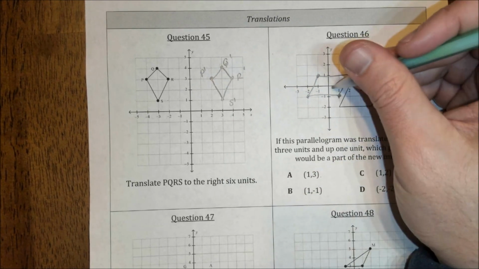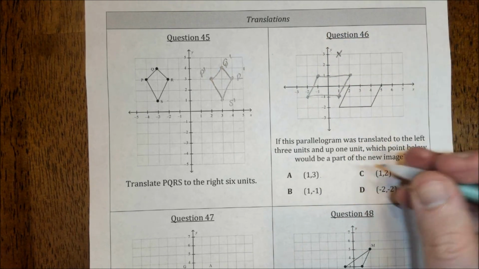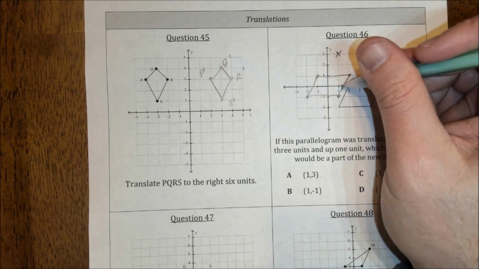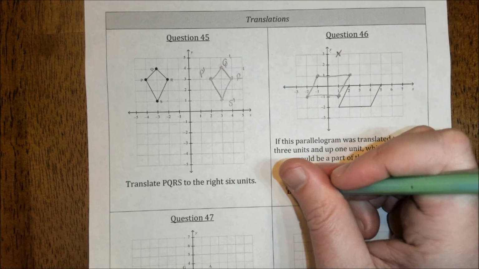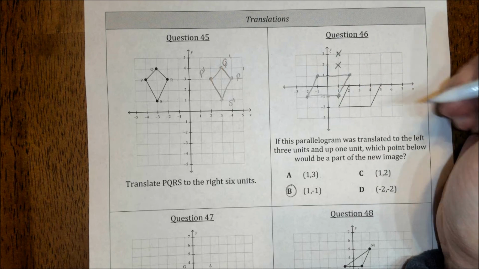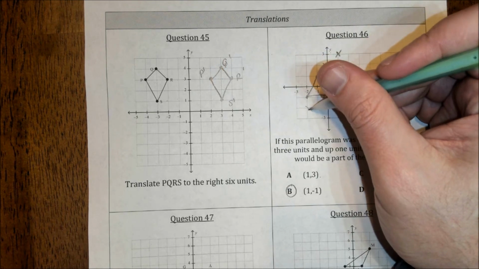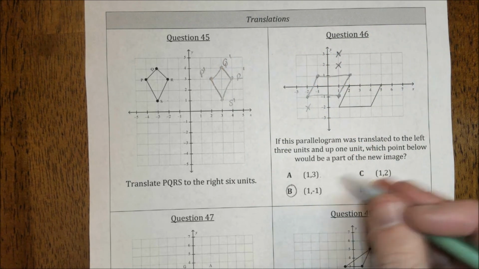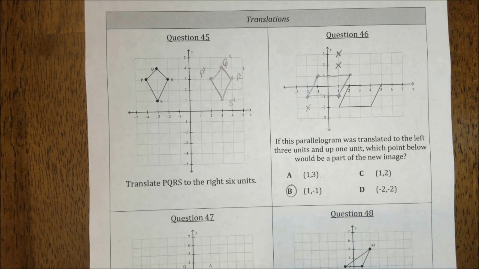1, 3 is right here. No. 1, -1 is right here. It could be that one. 1, 2 is right here. No. And -2 is right there. So the only one that works is choice B.